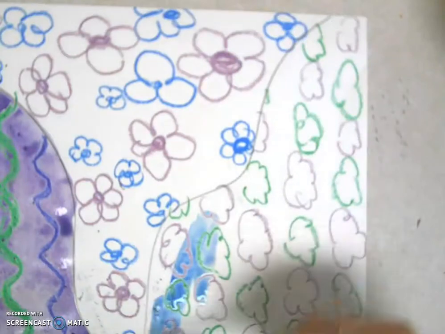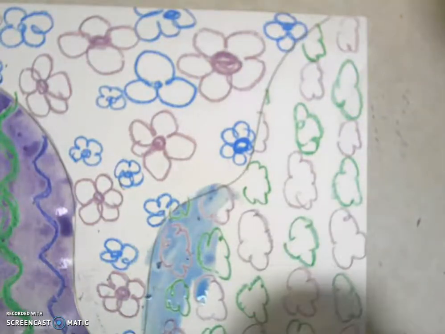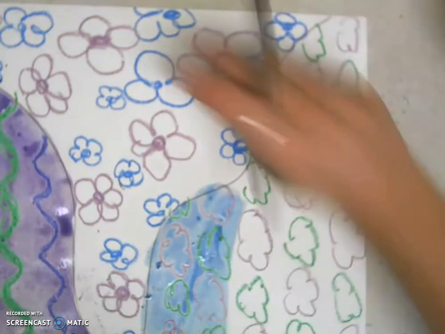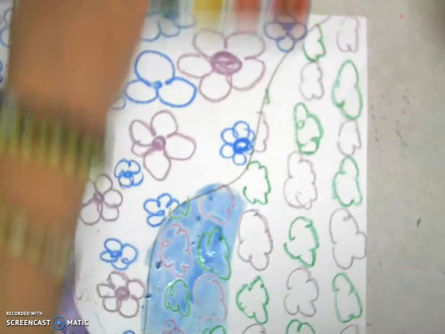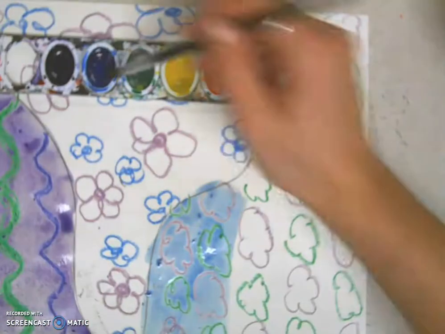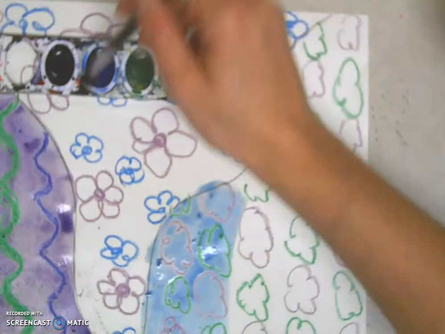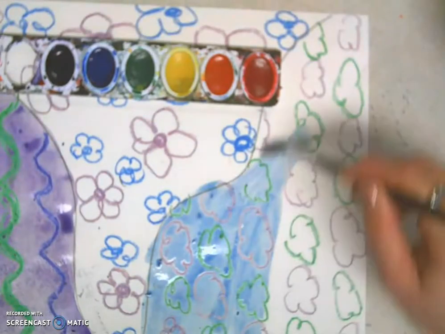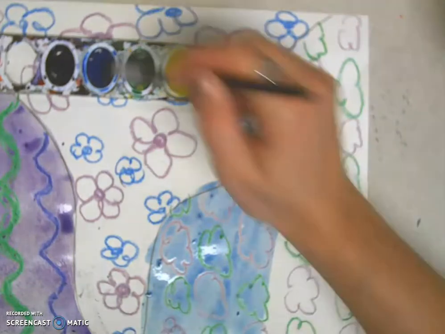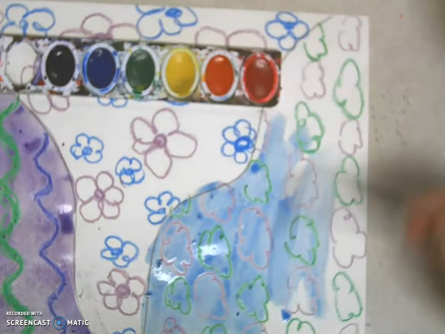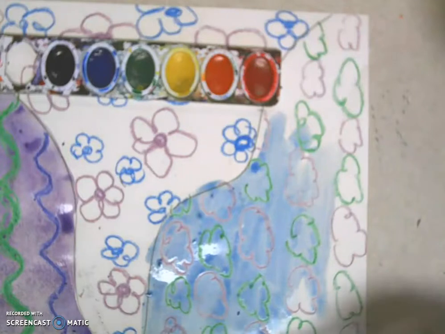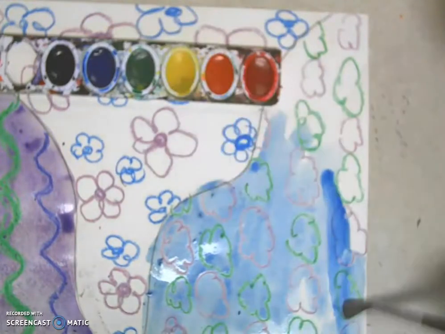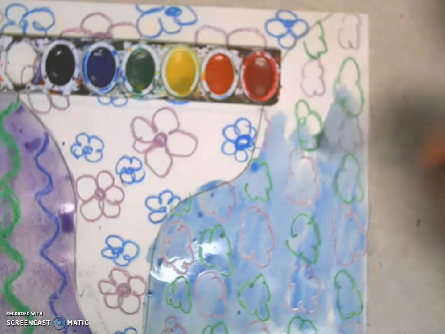So I'm going to wake up my blue very nicely, back and forth with my paintbrush. I'm not digging my paintbrush into my paint because 1, it ruins the paintbrush, and 2, it's not good for the paint. So I'm going to show you that. I'm going to just nicely go back and forth, just sweeping it. Again, cool chemical science reaction of water and wax, not mixing. I could have colored my clouds in rather than leaving them open. Oh well.